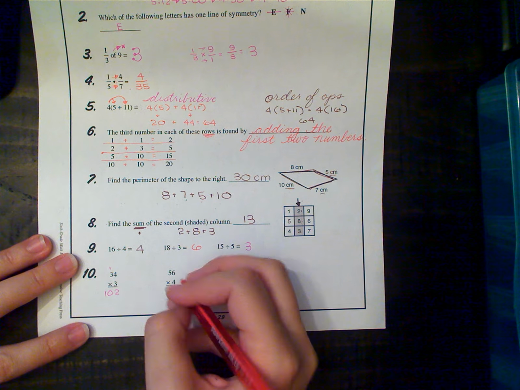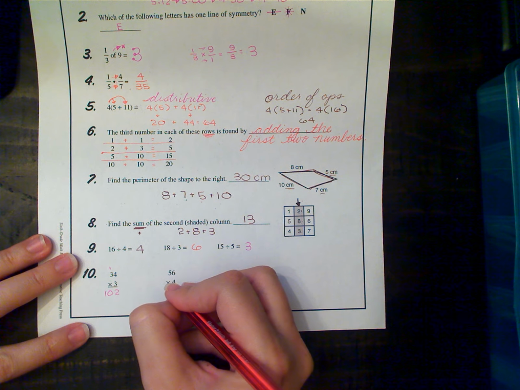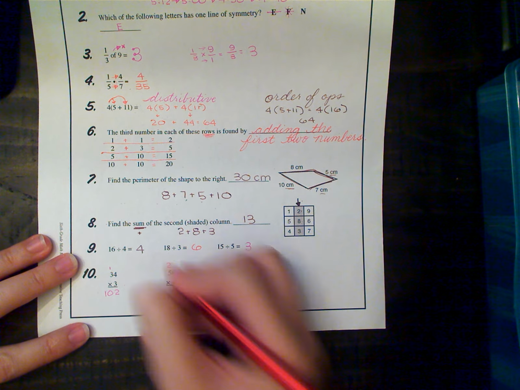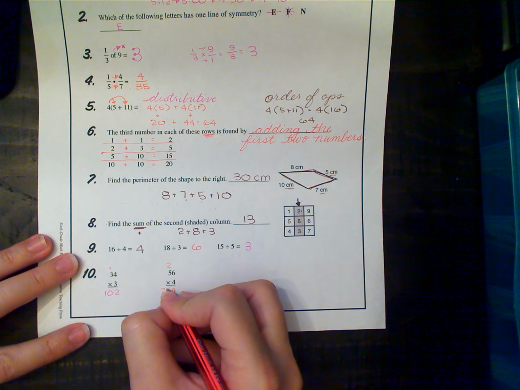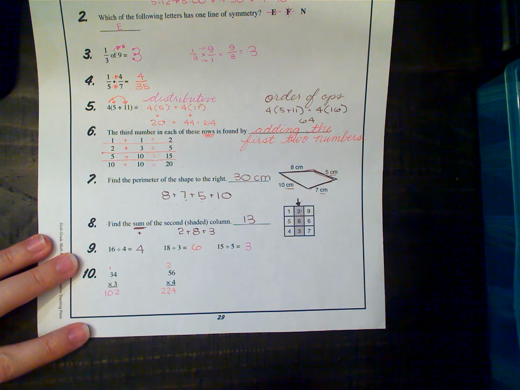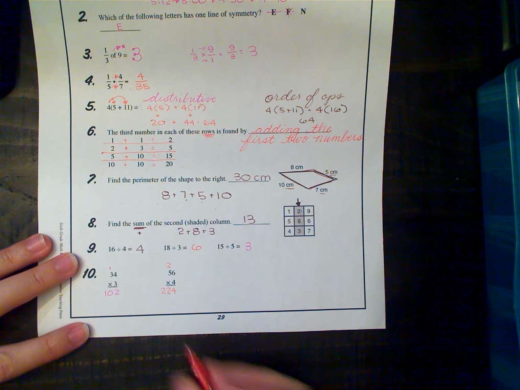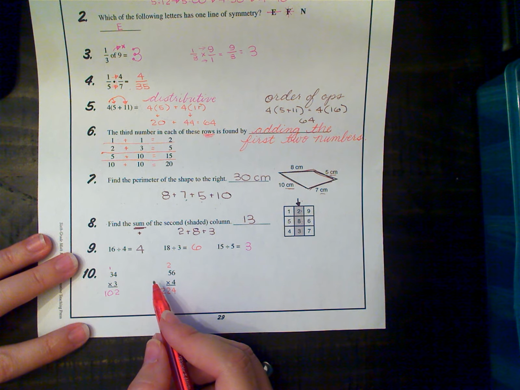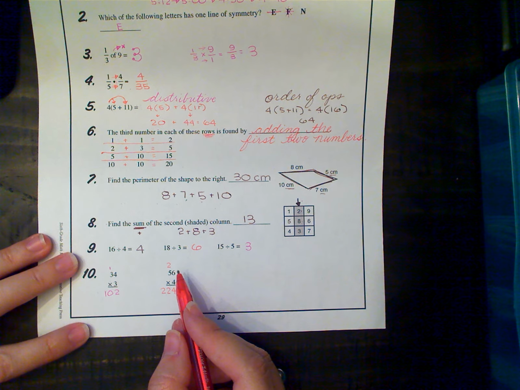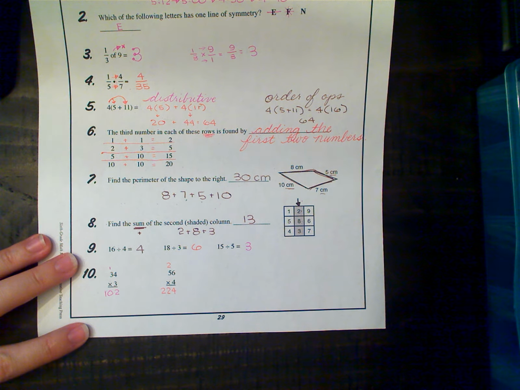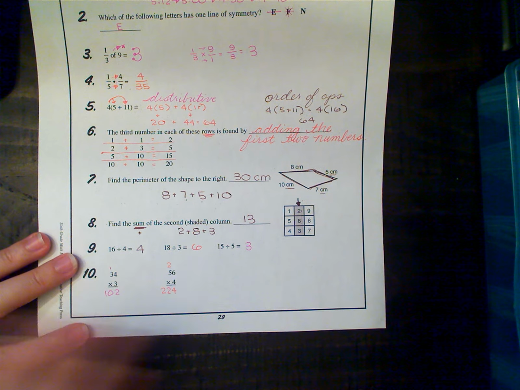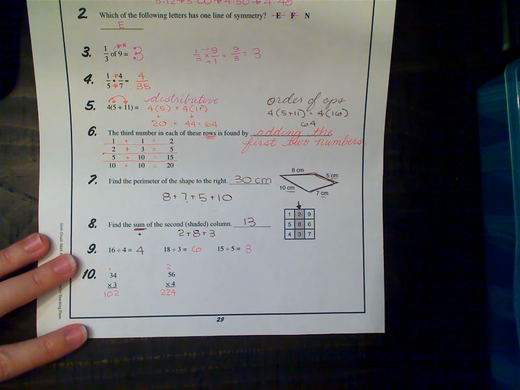56 times 4. 6 times 4 is 24. Bring down my 4. I carry the 2 to the tens place. 4 times 5 is 20, plus 2 is 22. So my answer is 224. But again, if I did not have pen and paper, if I asked you to mentally multiply 56 times 4, I would hope that you would know, well, 4 times 50 is 200. And 4 times 6 is 24. And 200 plus 24 is 224. So just another reminder as to why we do that distributive property and why it is so important and heavily taught.